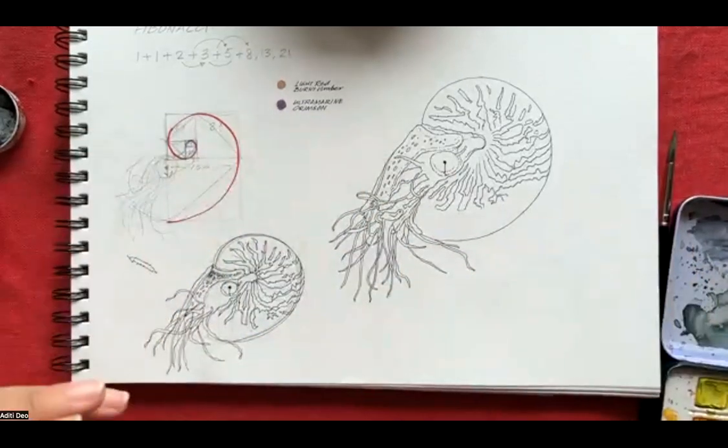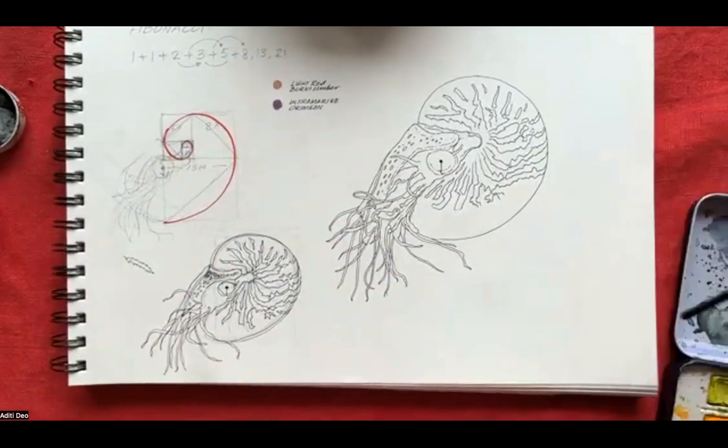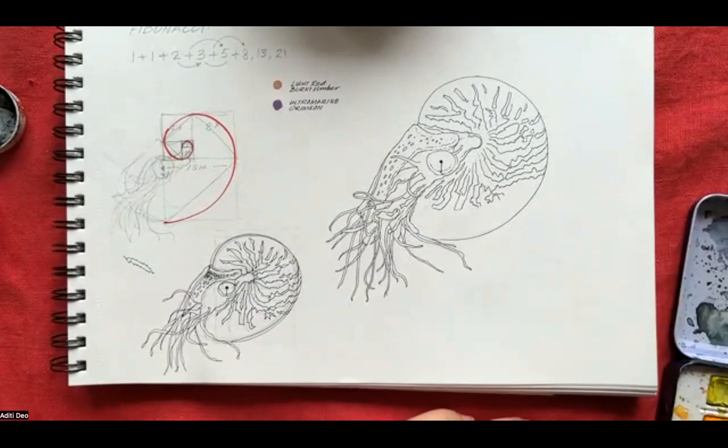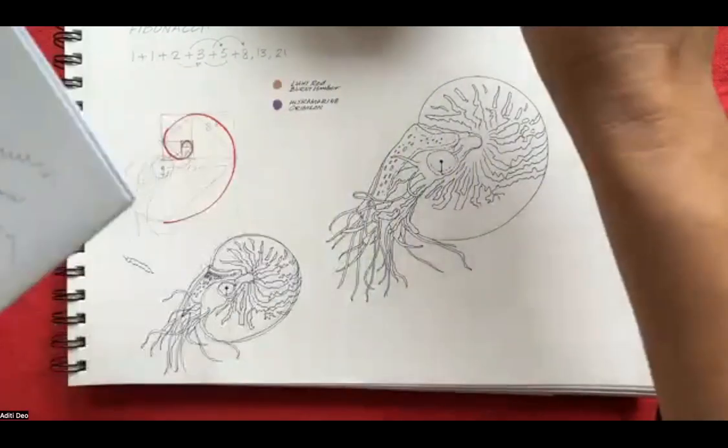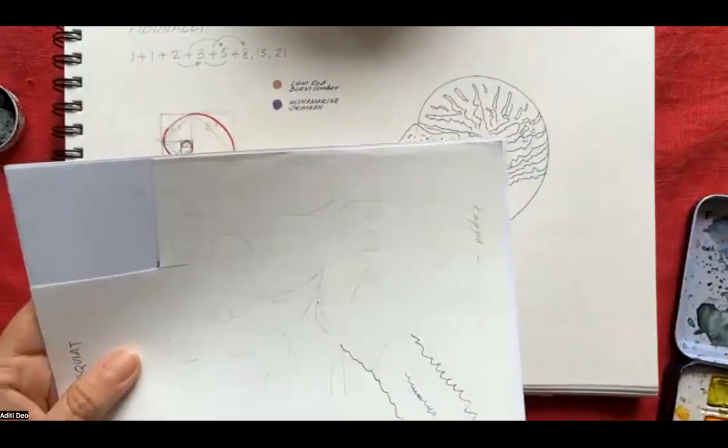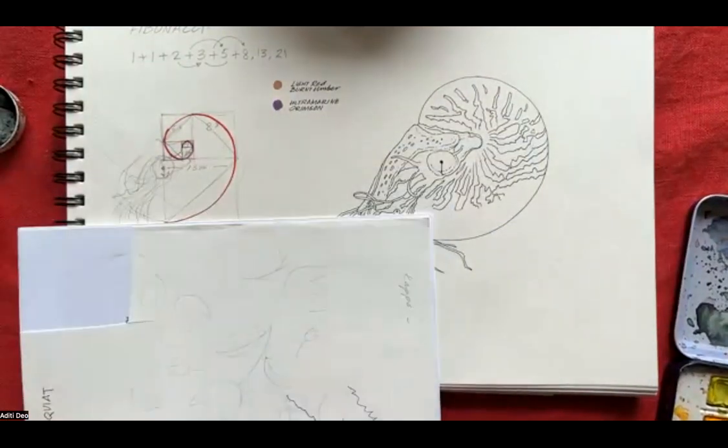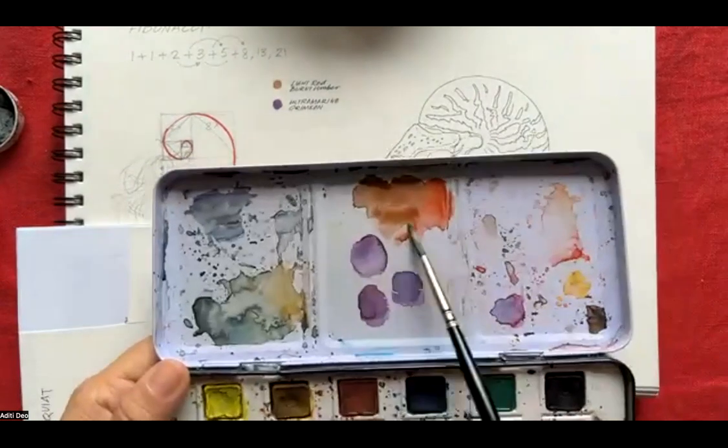So just watch me. And if you are unsure of what you're doing, keep a rough paper handy and test out how much paint you have in your brush. So I am making a slightly watery shade like that.